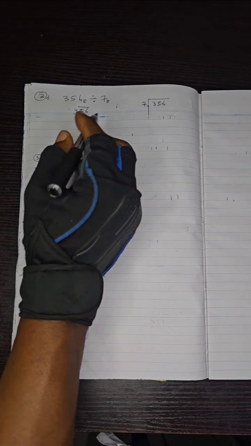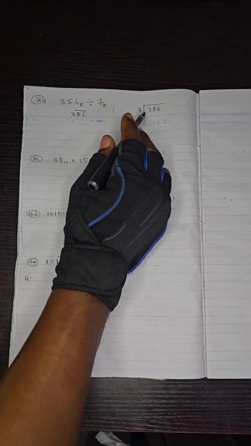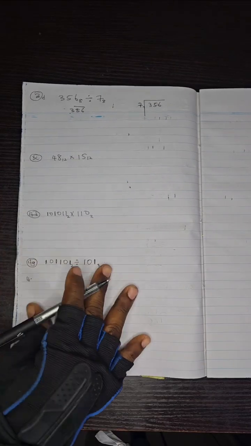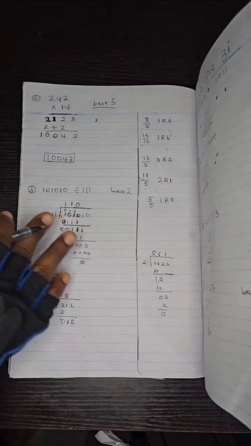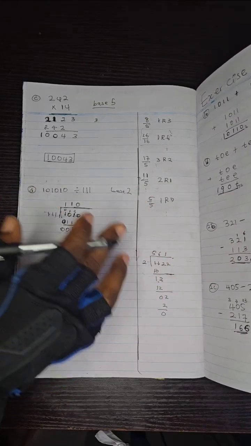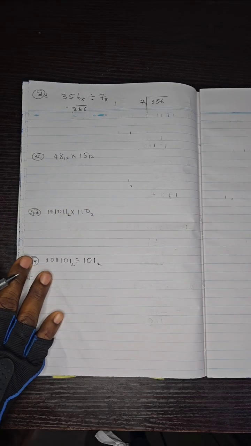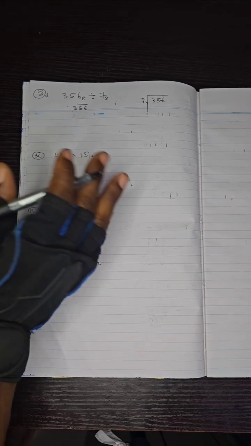Are we together? Let's start. Solving this in base 8 will take us to a deep forest. So the best thing is to convert to base 10, solve, and bring it back to base 8. The reason the one I did here had to be solved in base 2, despite the difficulties, is that was how it was done in the textbook. But when you are not told a specific way to solve it, just convert to base 10, solve, and bring it back to base.